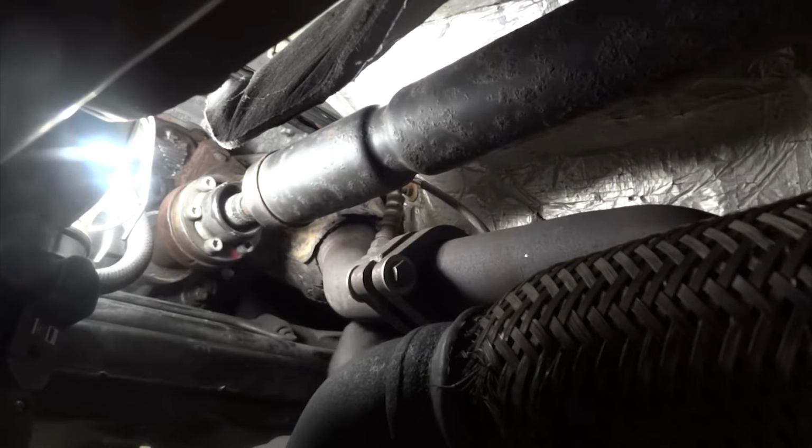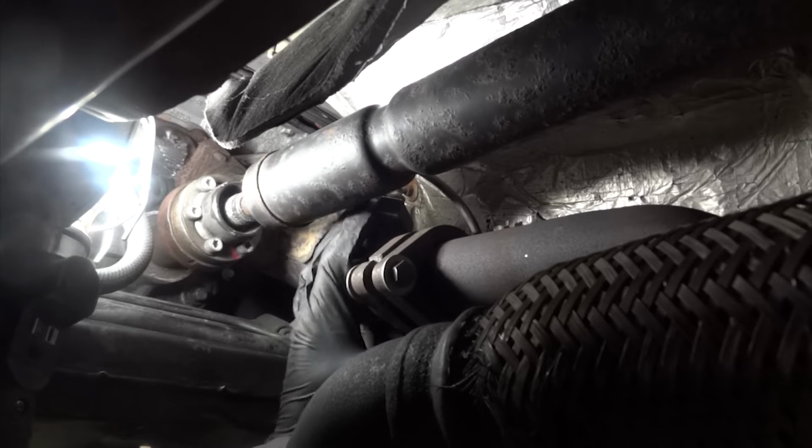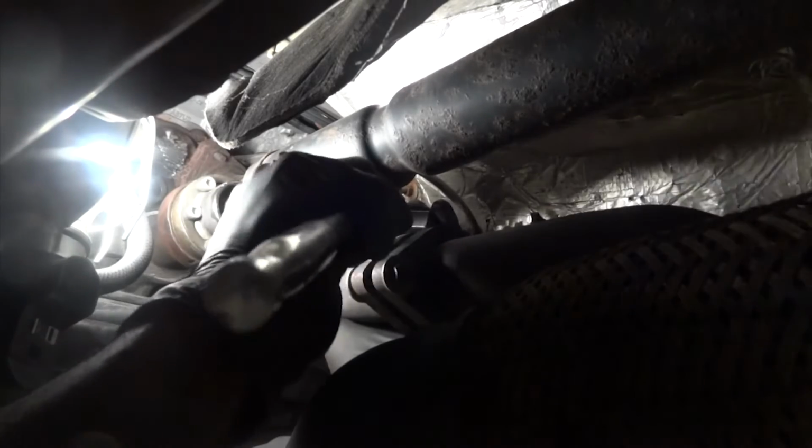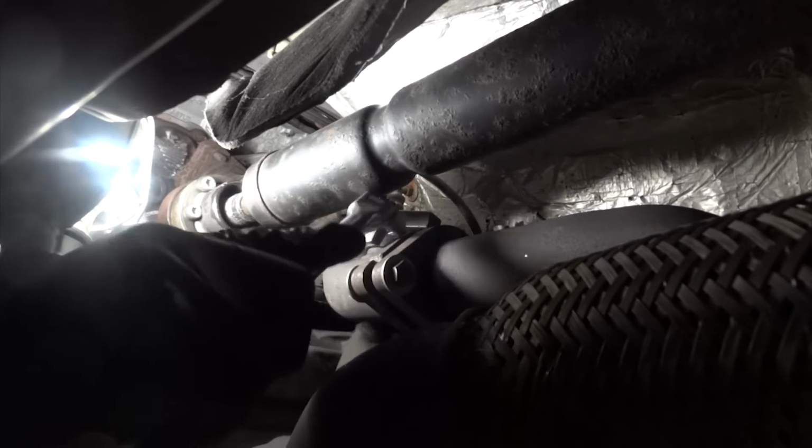I'm gonna get my O2 sensor socket on the O2 sensor. Let's see how easy it's gonna be to remove.